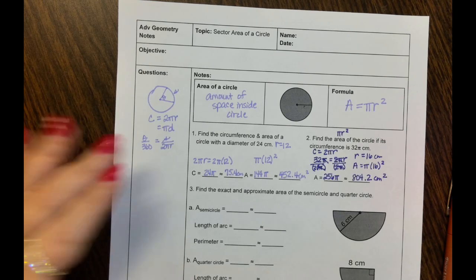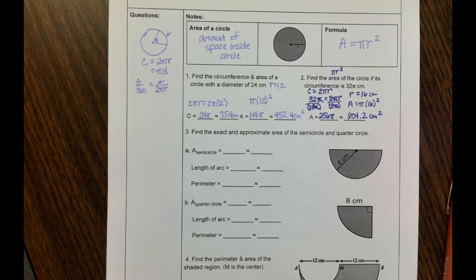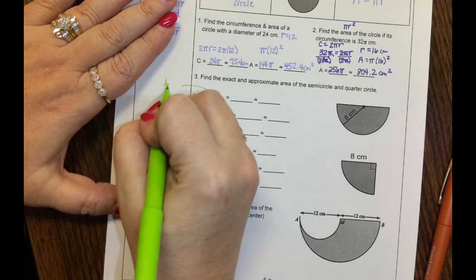All right, so let's look at some partial circles. This will set us up for where we're going with area of a sector. A semicircle, remember, is half of a circle.